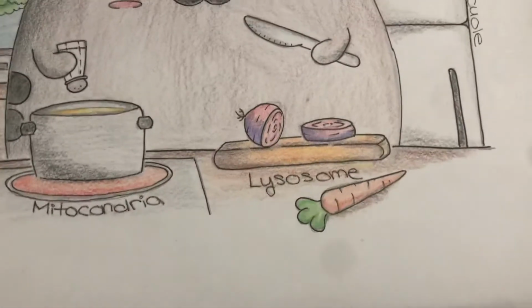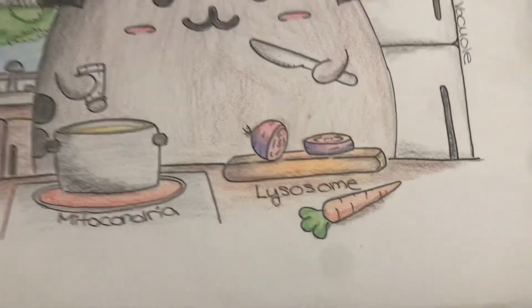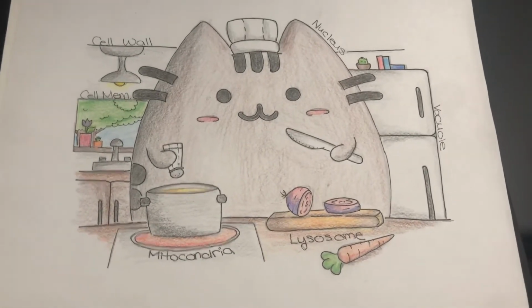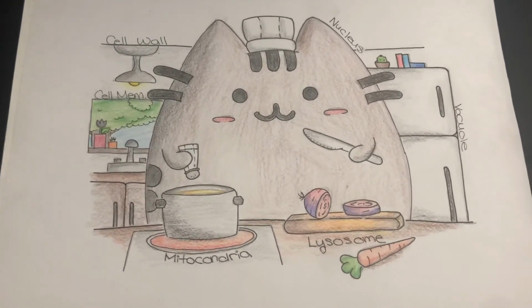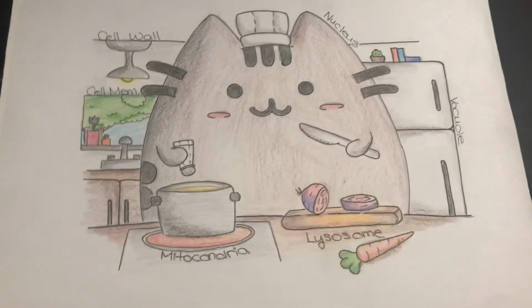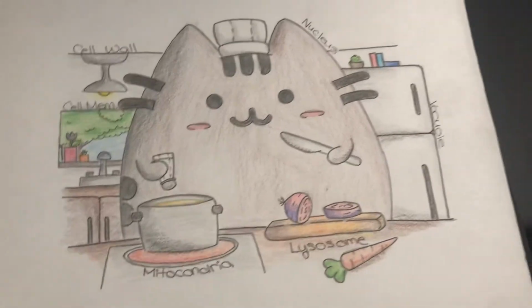Next, I have my lysosome. So lysosomes usually break down things in cells. So in my example, this lysosome is the cutting board because it helps you break down this big radish onion thing into a smaller piece of radish onion thing.